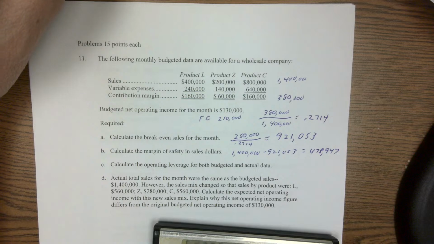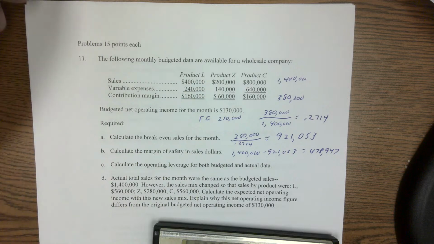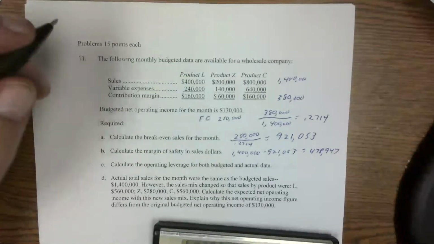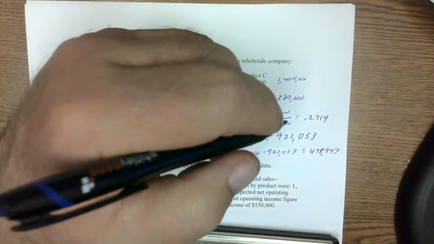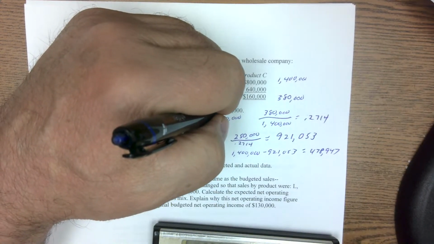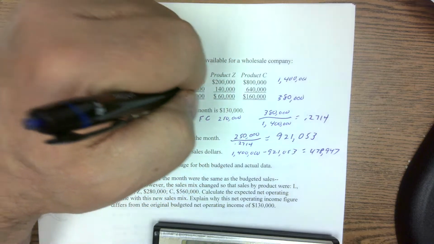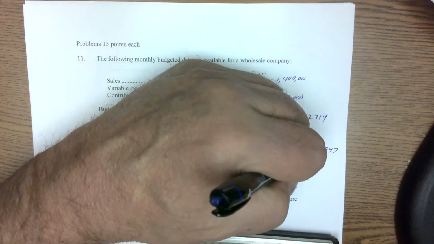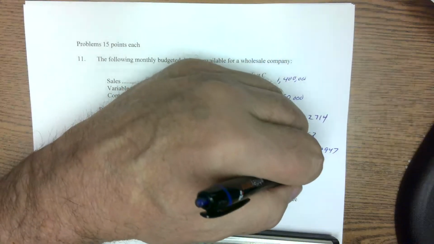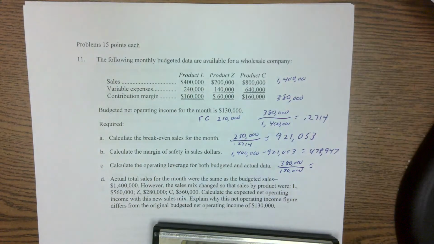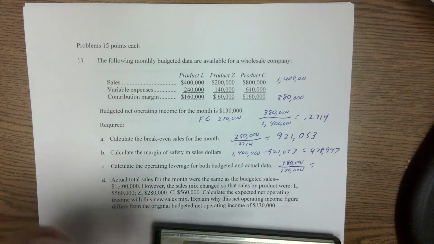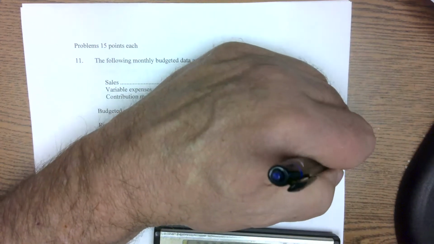Calculate the operating leverage for both the budgeted and actual data. So we can do the budgeted first. Our contribution margin on that was 380,000 divided by 130,000 will be 2.92.